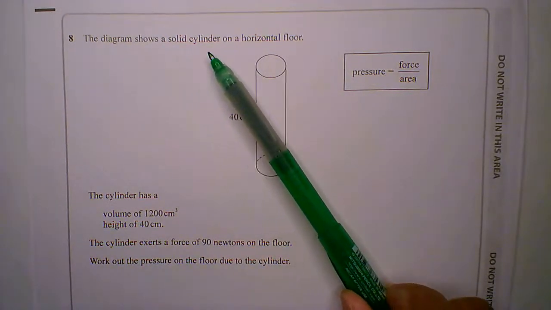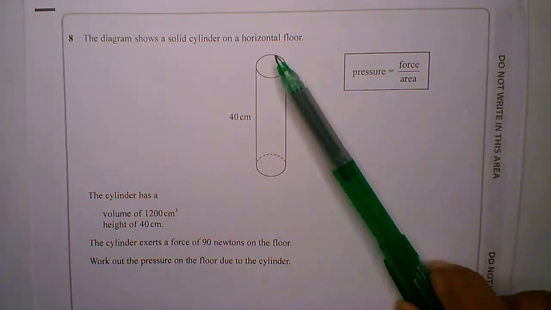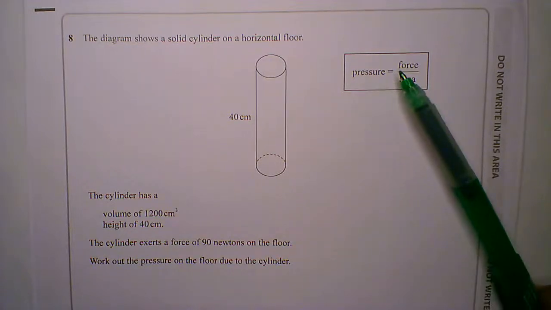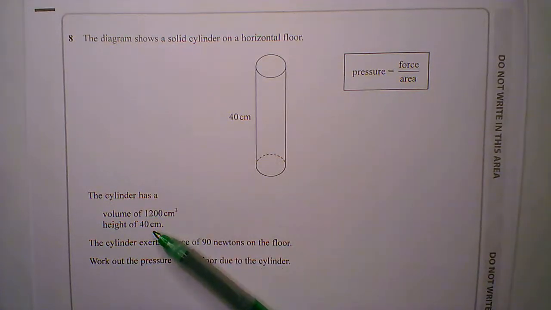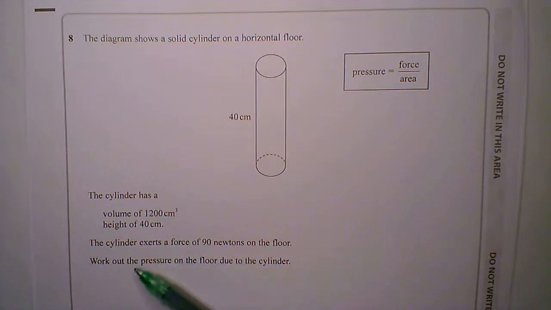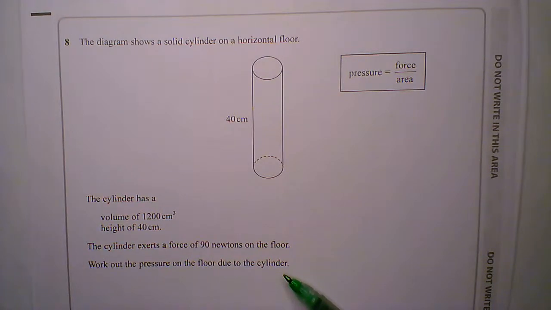Okay, so let's look at question 8. The diagram shows a solid cylinder on a horizontal floor. So we've got this diagram. Pressure equals force divided by area. The cylinder has a volume of this and the height is that. The cylinder exerts a force of 90 newtons on the floor. Work out the pressure on the floor due to the cylinder.